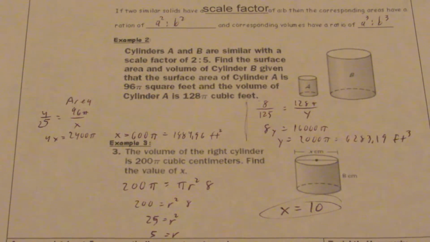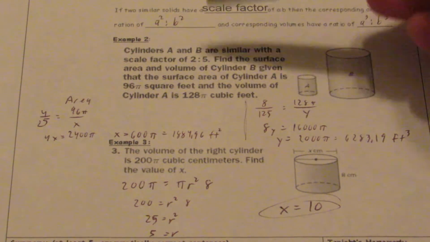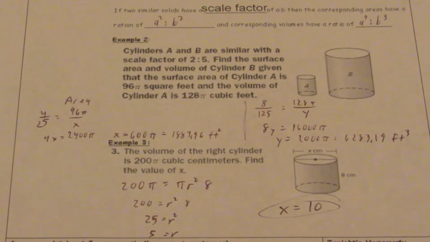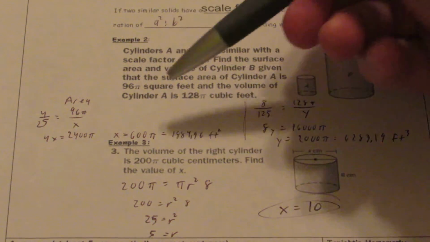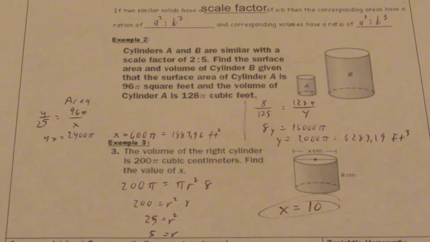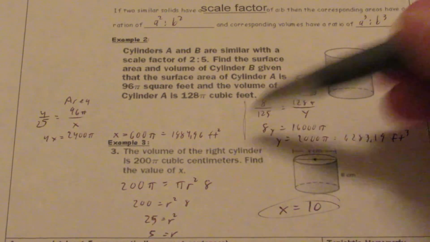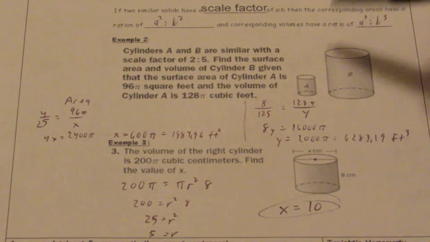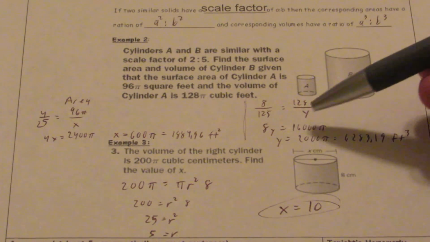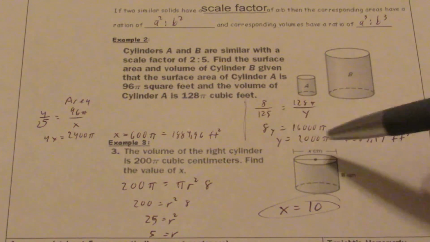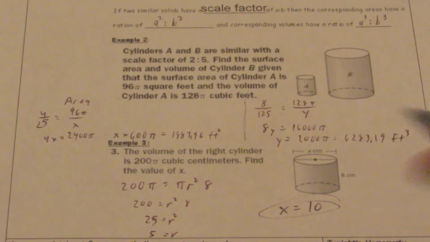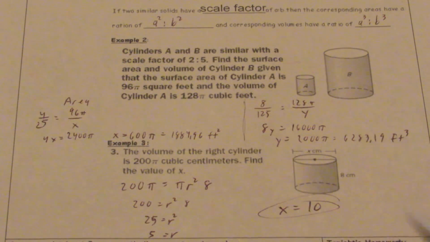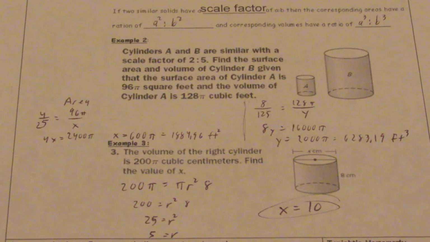Then the volume, right? We're now cubing this for volume, so I have 8 to 125. Watch what they're giving you. Sometimes they'll switch these up. In this case, they're still giving me A, so that is still on top. So I have 128 pi, cross multiply: 8y, or 8 times the volume, equals 16,000 pi. Divide by 8, I get 2,000 pi as my answer. And again, if I multiply that out, I would get 6,283.19 feet cubed.